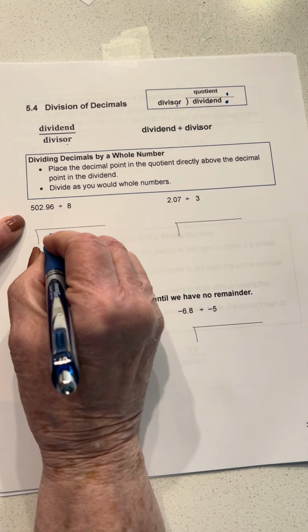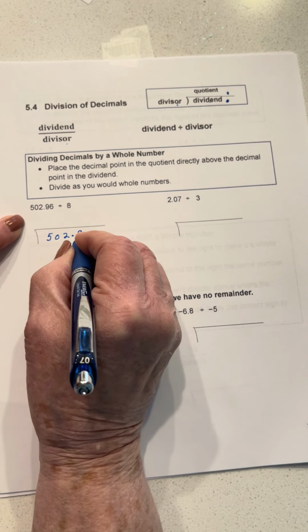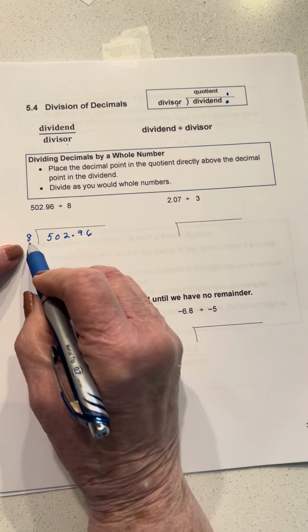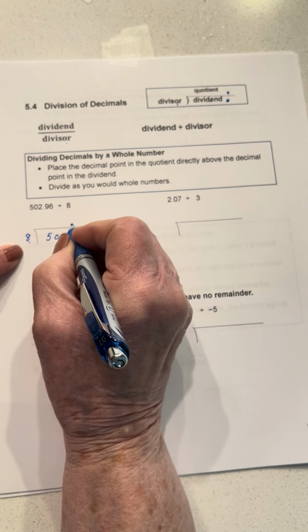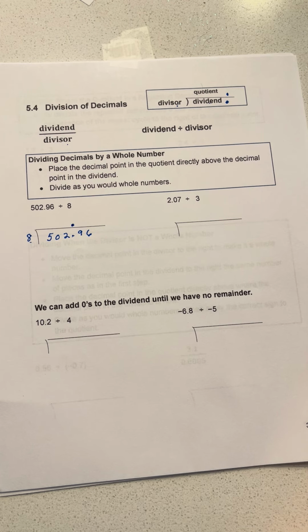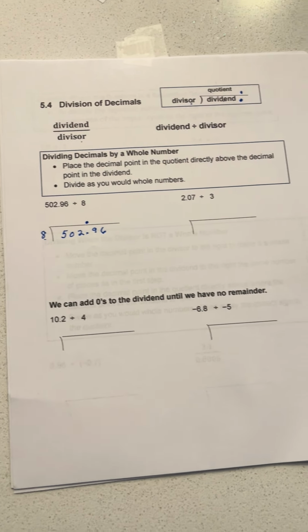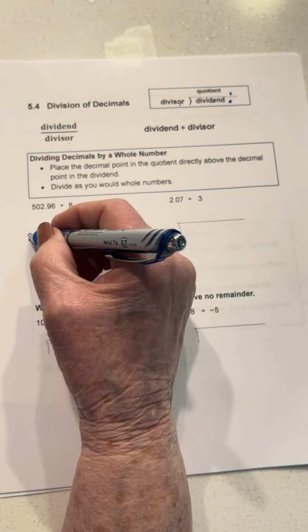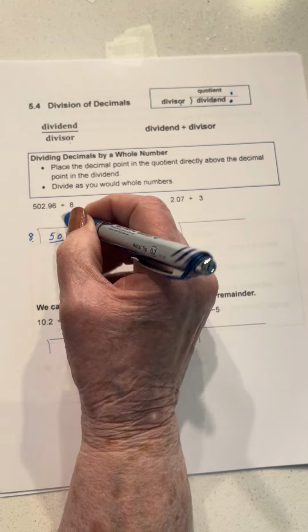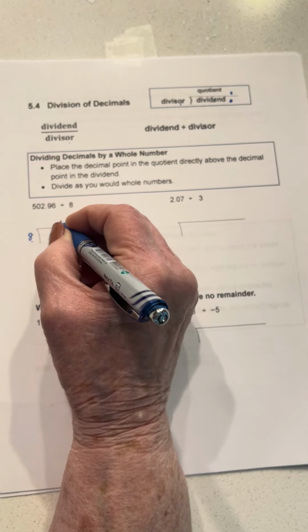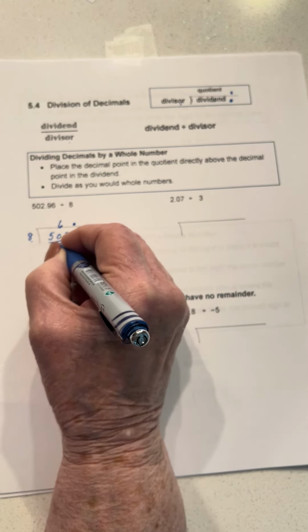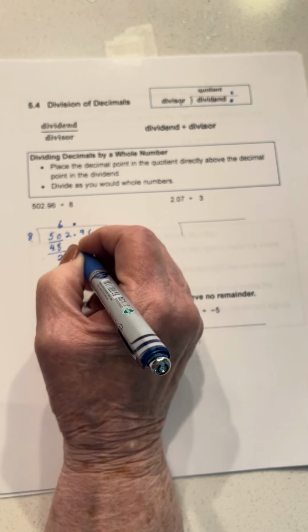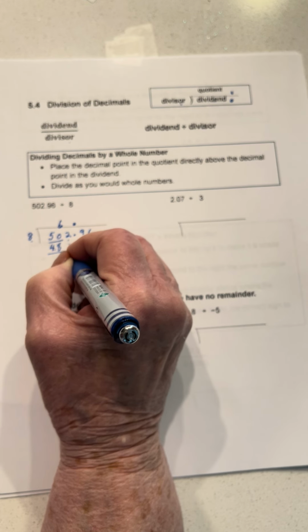We have 502 and 96 hundredths divided by 8. So we're dividing by a whole number, so our decimal point's going to go right here. Now we're going to go through each place and do our division. 8 will not go into 5, it goes into 50 6 times. 6 times 8 would be 48. So we've divided, we've multiplied, and now we're subtracting, and now we're bringing down that next number.